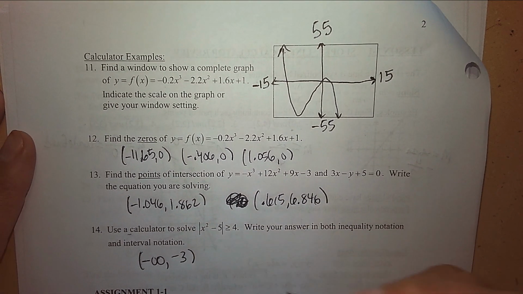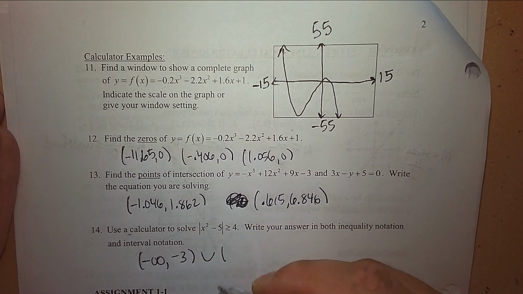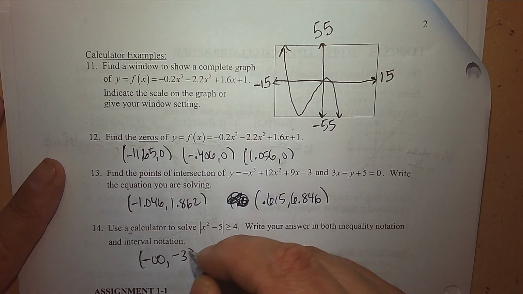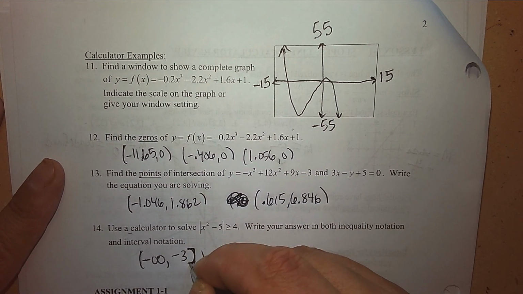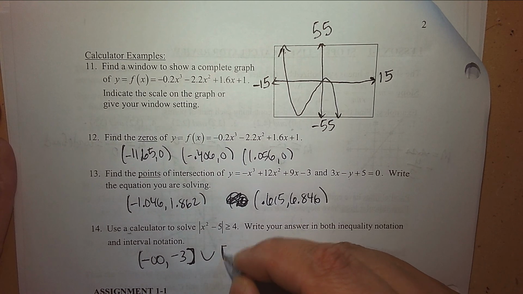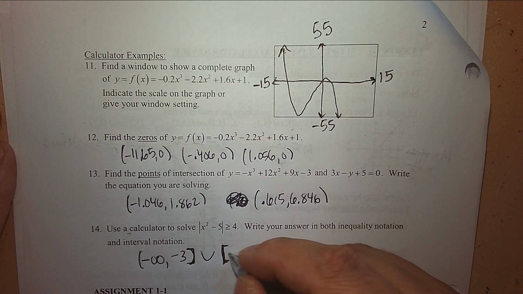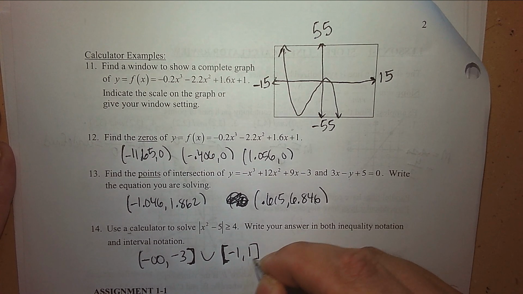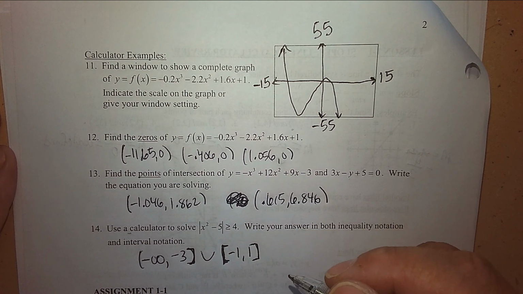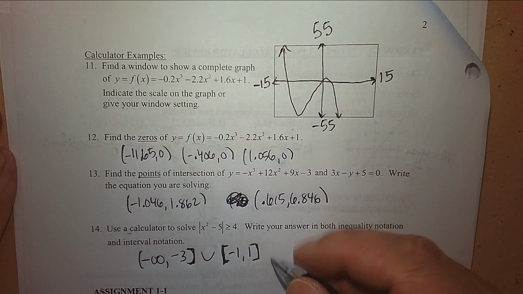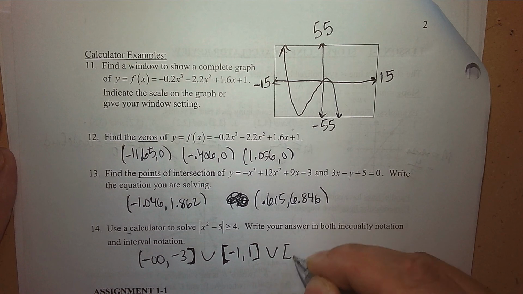What's the other one? From negative 1 to 1. Now make sure you use brackets because there's an equal part to the arrow, right? So it's greater than or equal to. I'll show you the answer in a second on the packet. And then what's the last area where the purple is above the black line? From positive 1 to infinity.